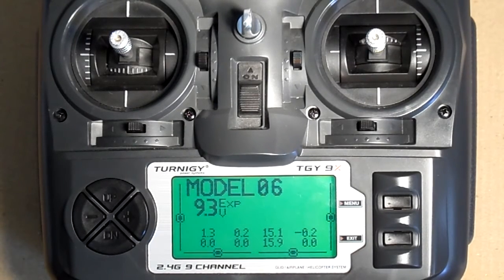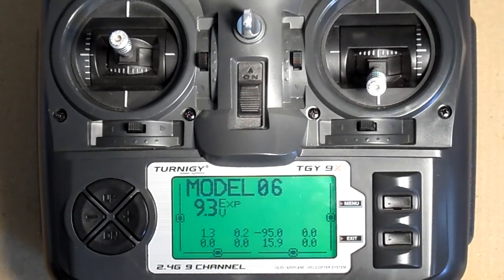Beautiful. Well, I hope that's helped some people. I hope it's encouraged some people to convert their Turnigy 9x to er9x firmware, because it's awesome.